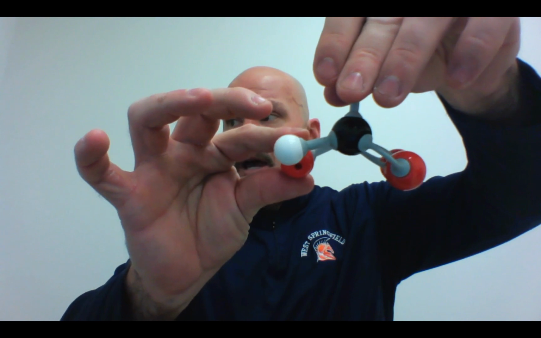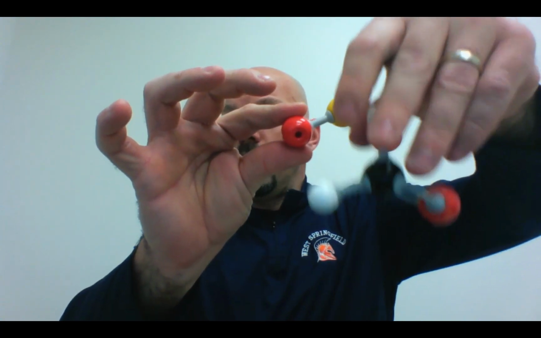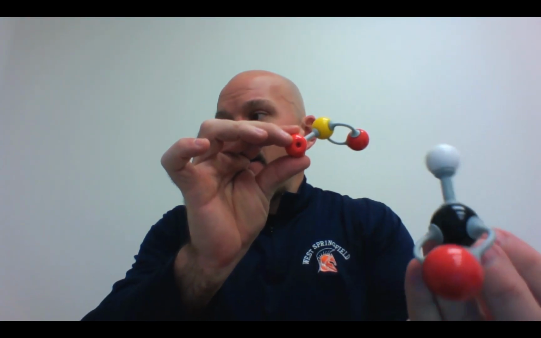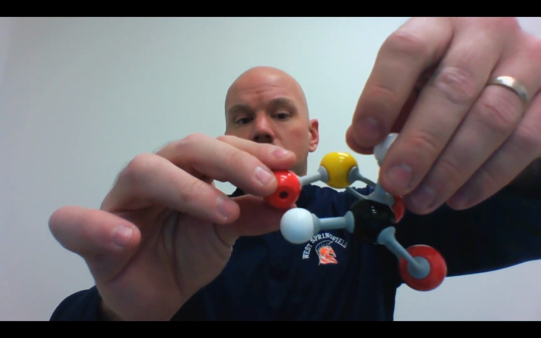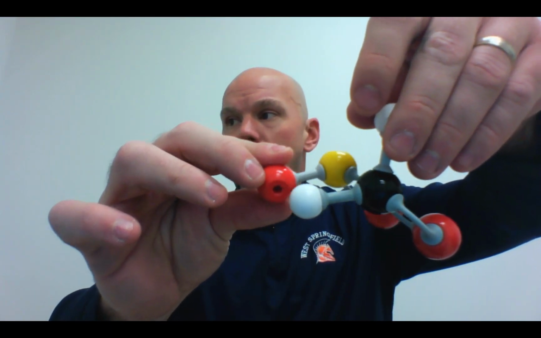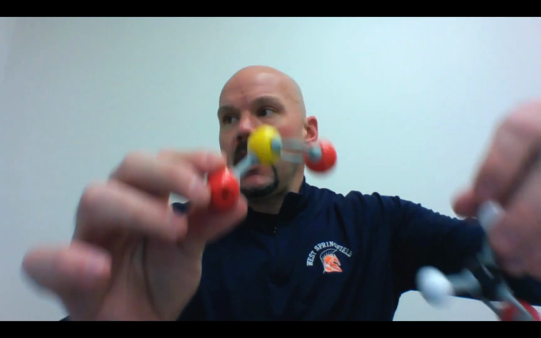But if we notice, that bond angle is very similar to that bond angle from the formaldehyde. So here is the formaldehyde, and then here is the SO2 molecule, and we notice that bond angle is around 120, because 3 domains is going to give me a 120 degree bond angle. Okay?